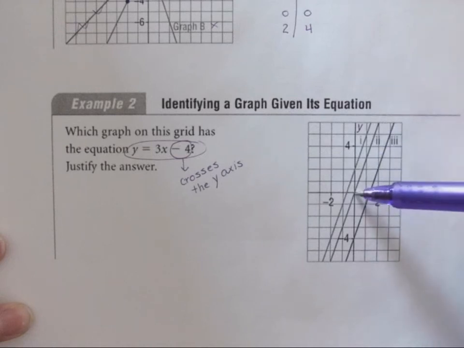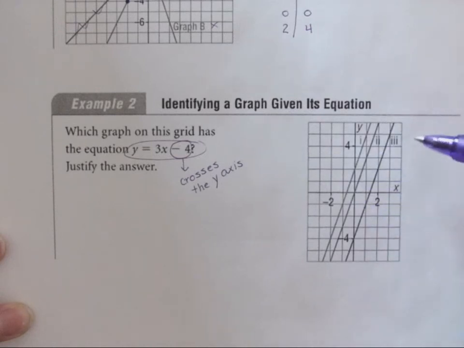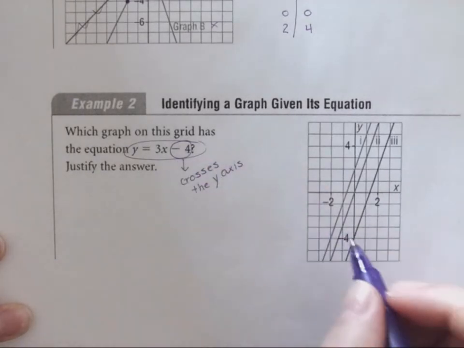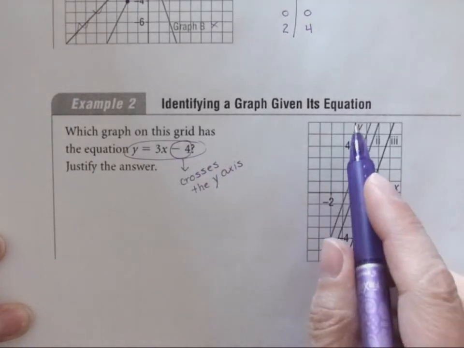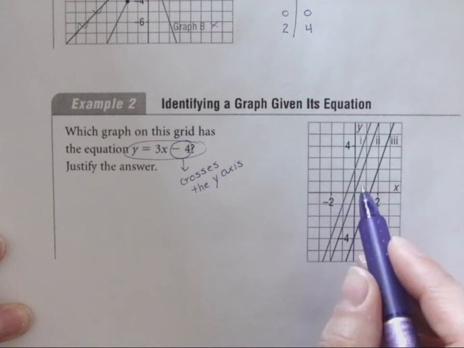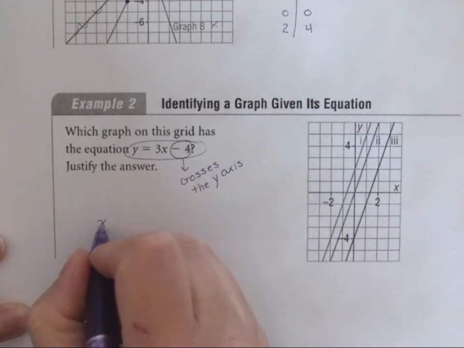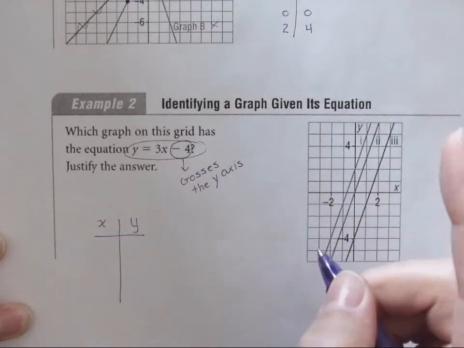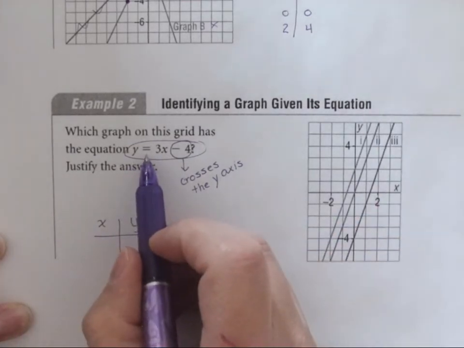Graph 2 crosses at 0. And graph 3 is the only one that crosses at -4. So I know that my B value is where it's going to cross the y-axis. Remember, y-axis is straight up and down. If you don't believe me, do a table of values. If this doesn't make any sense to you, go back to what we did in the first one, and you're doing the table of values off this equation.